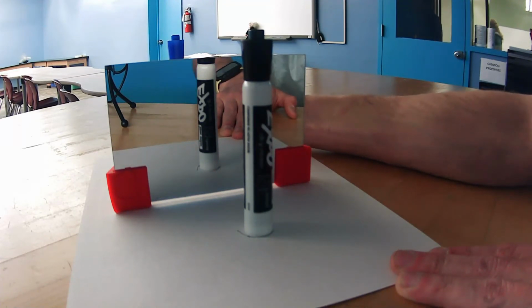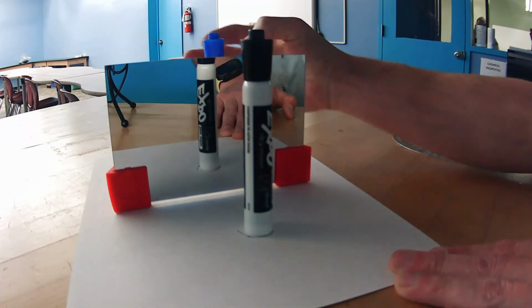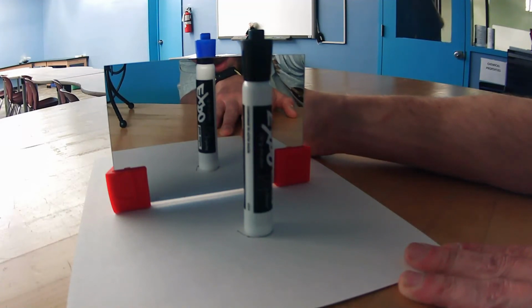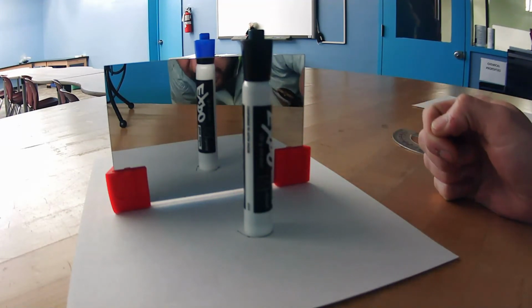Again, it's working from mine, but not from yours. So let's see about moving it inward a little bit. Now, from my vantage point and from your vantage point, it looks like it completes it.